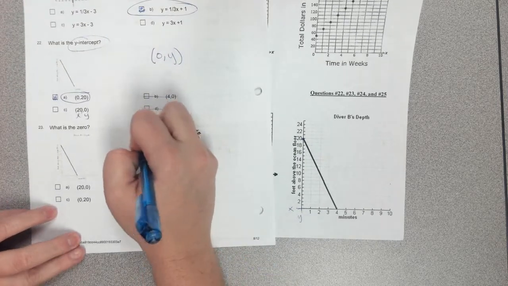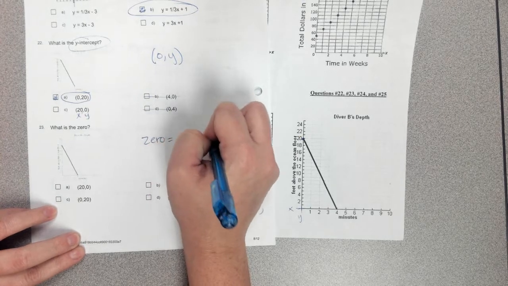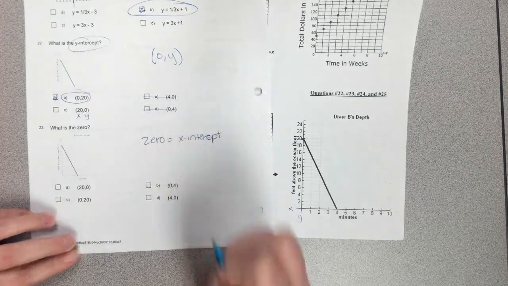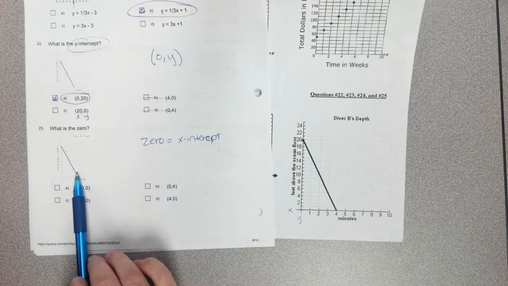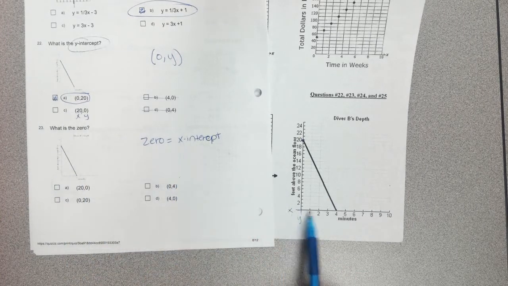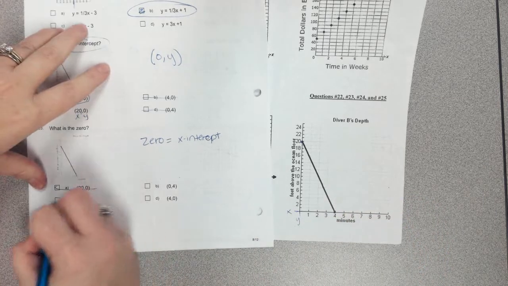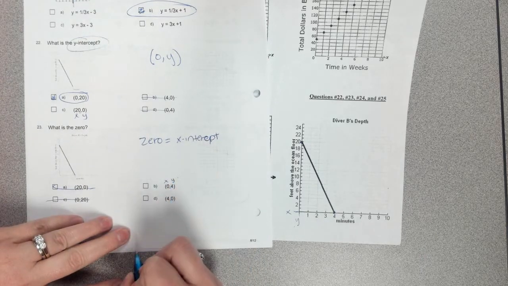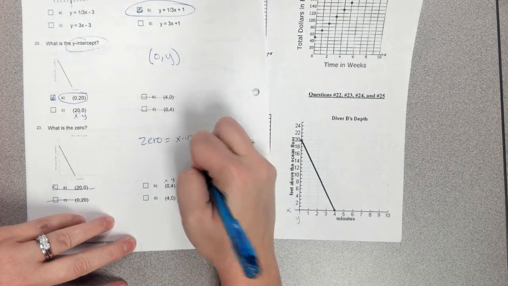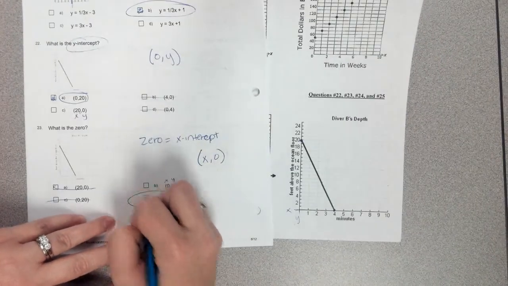Your next question, what is the 0? And we just talked about your 0 is your x-intercept. Okay? Where does this line cross the x-axis? We already labeled it. It's going to be right here. Again, cross out those. A lot of you are going to be tempted to pick B. That's not right. Your x-intercept is always some value of x, comma, 0. D.